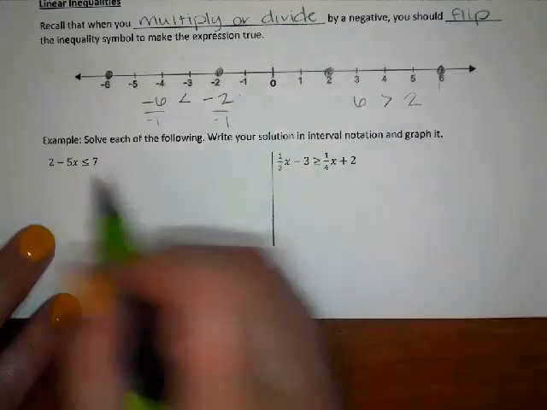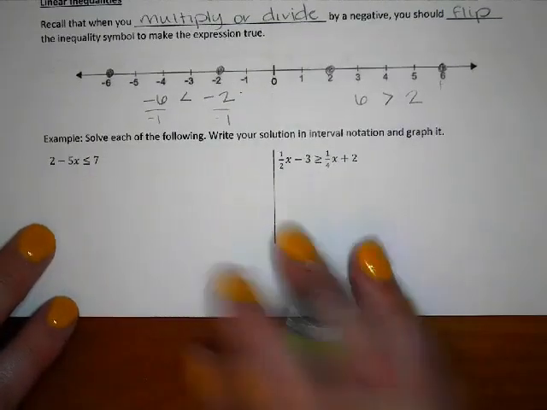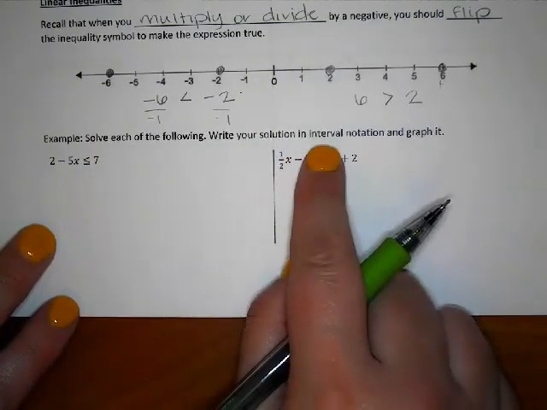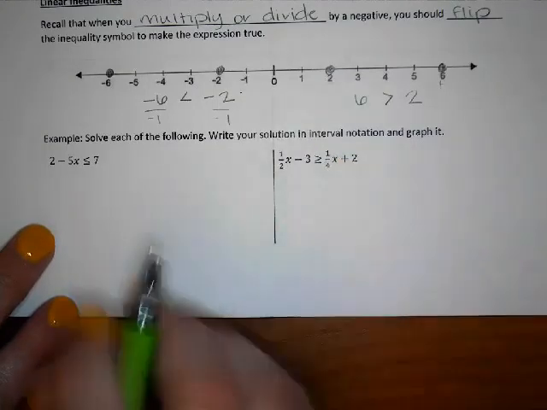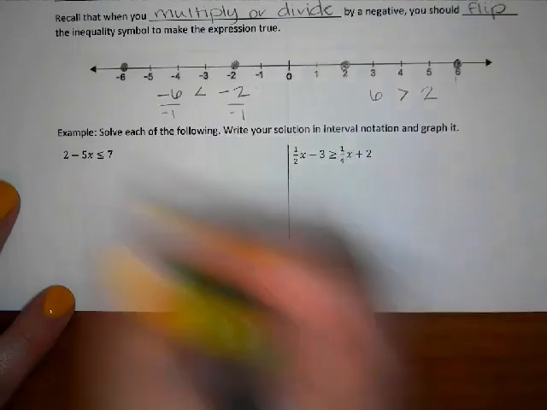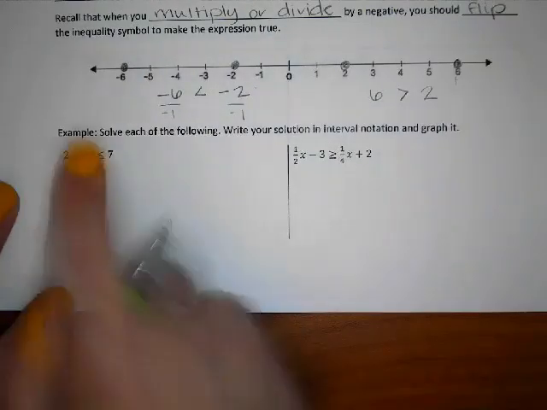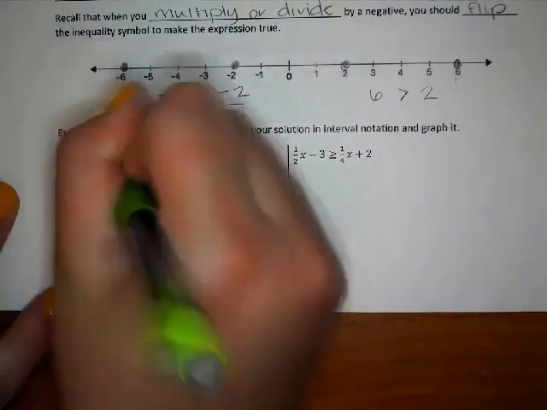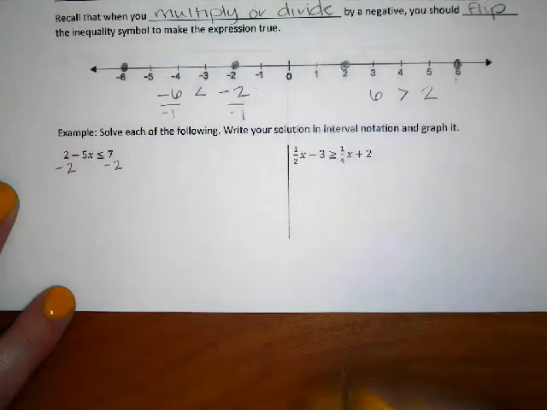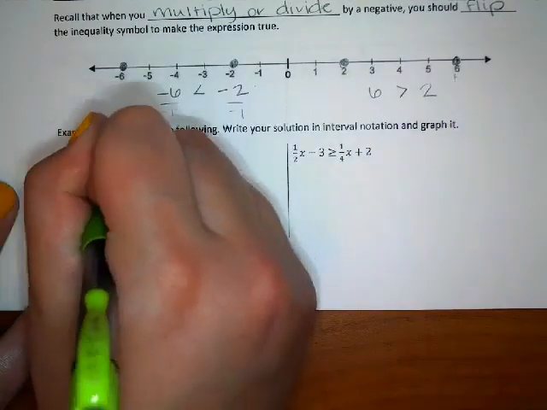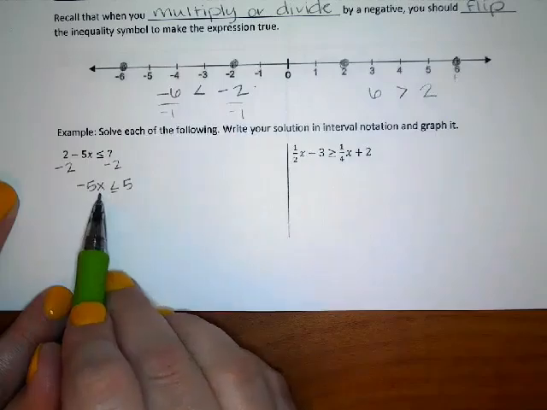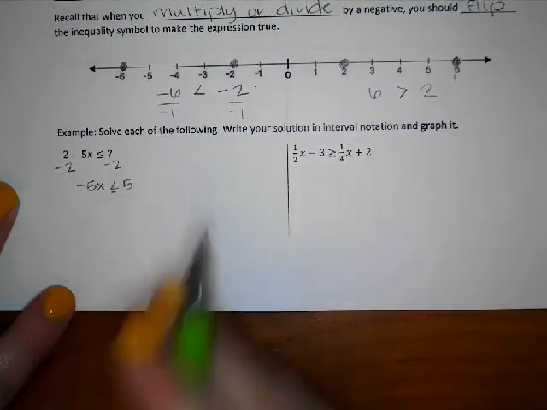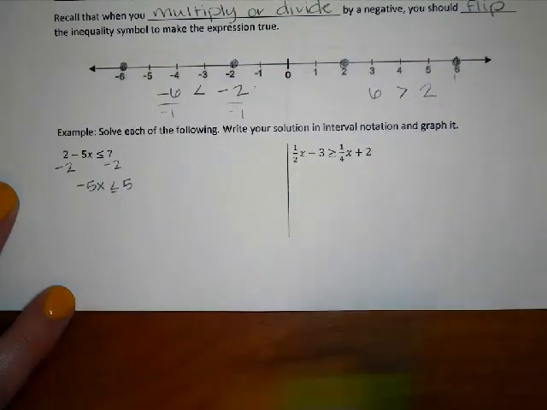Okay, so here we're going to solve each of the following. We're also going to write our solutions in interval notation, and then we're going to graph a number line just to say what those values are in a number line. So first here, to get the x alone, I would subtract 2 from each side, and I'd be left with -5x is less than or equal to 5. Notice this wasn't a problem that I subtracted a 2. It's not that all negatives flip the sign. It's just specifically when you multiply or divide by a negative.